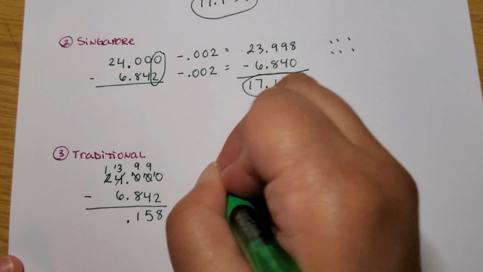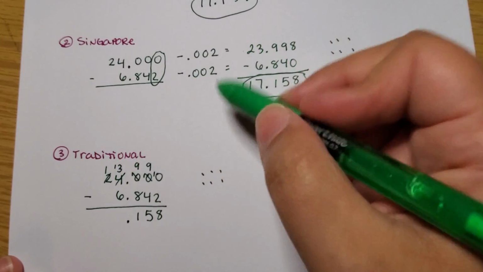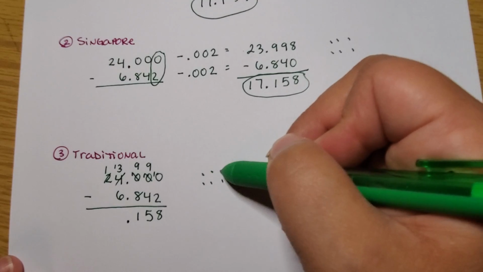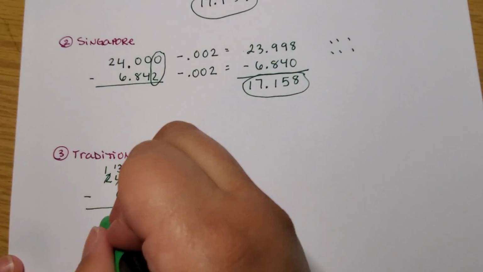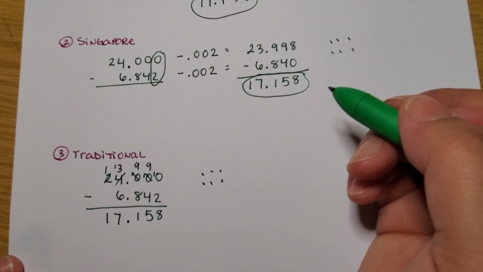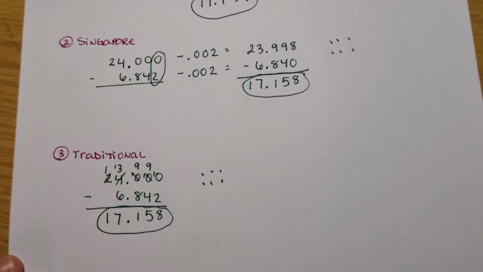So 1, 2, 3, 4, 5, 6. Let's count down 6 from 13. We have 12, 11, 10, 9, 8, 7. And then we bring down the 1. And good news for us, that matches what we got with the other techniques. So 17 and 158 thousandths. Looks like it'll check out.